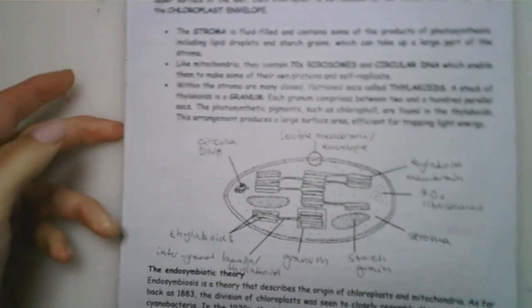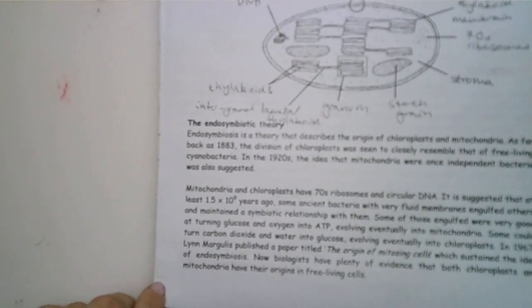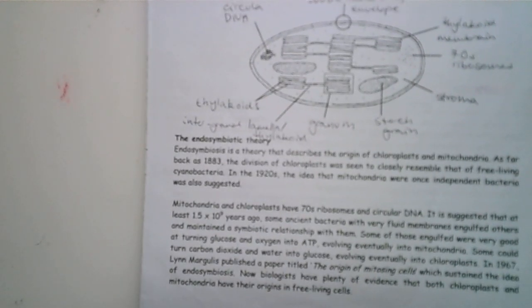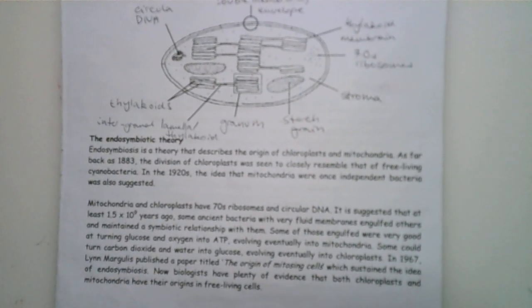So you have the endosymbiotic theory. Endosymbiosis is a theory that describes the origin of chloroplasts and mitochondria as far back as 1883. The division of chloroplasts was seen to closely resemble that of free-living cyanobacteria. In the 1920s, the idea that mitochondria were once independent bacteria was also suggested. So mitochondria and chloroplasts have 70S ribosomes and circular DNA.